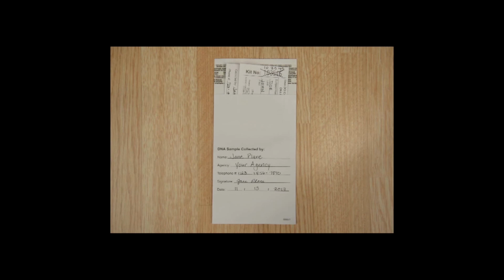Slide the DNA sample card into the data envelope. Please note it may be a snug fit. Simply work the data collection card side to side until it is within the data envelope. Close the envelope and seal it with the peel and stick adhesive strip.